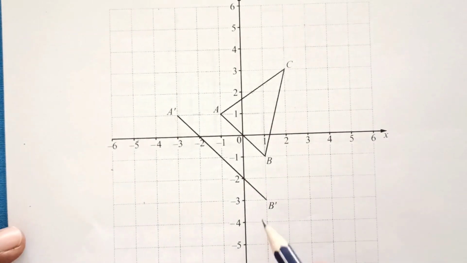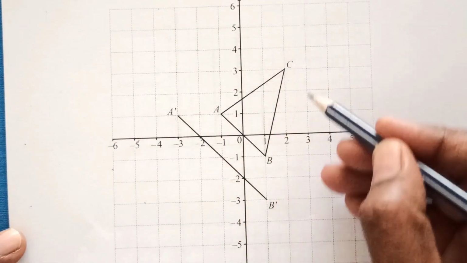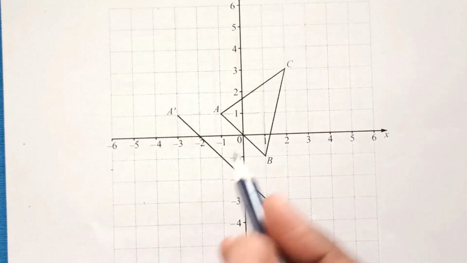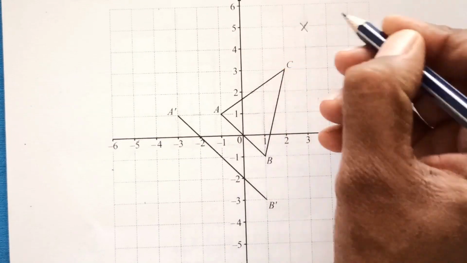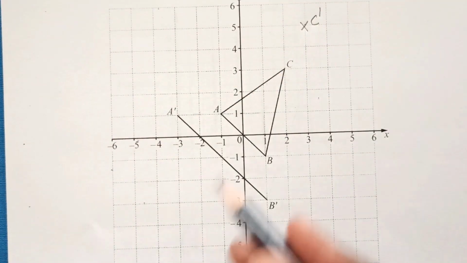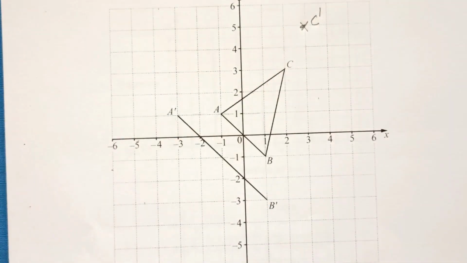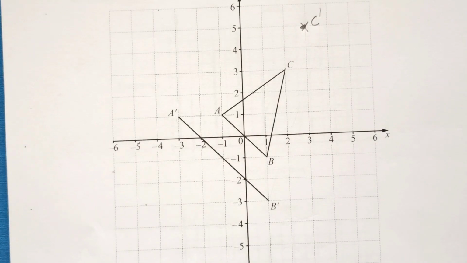So the image of C after the enlargement, this is the line of enlargement that will go here, and this is line of enlargement for the C, for the B. So we will have this point which will be C dash. Okay, this particular point here, which is at 3 and 5.